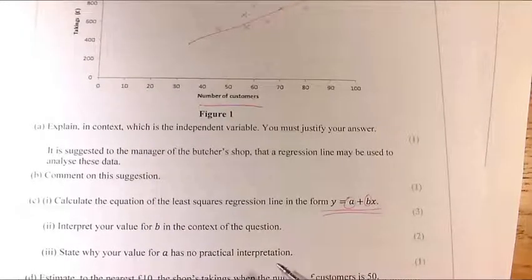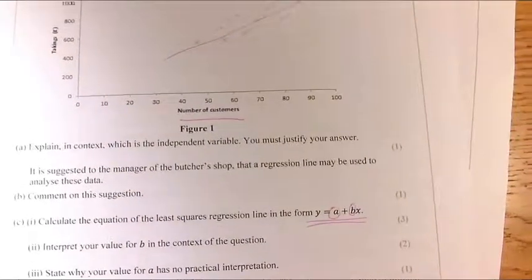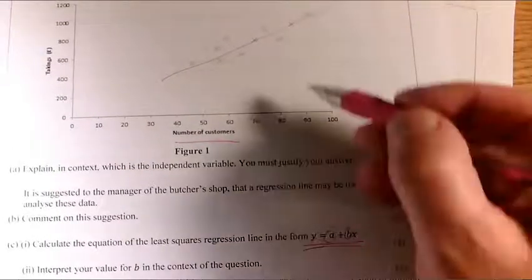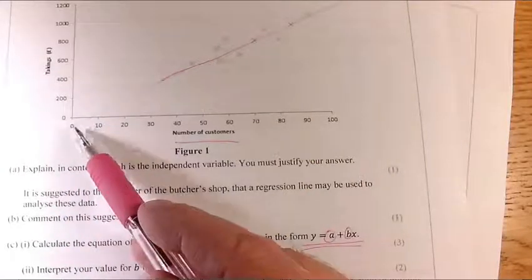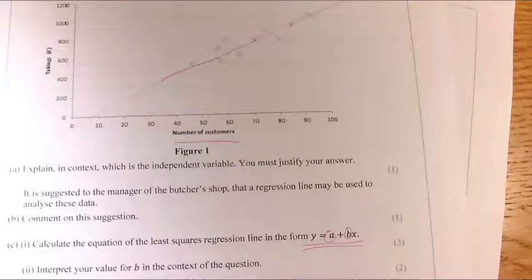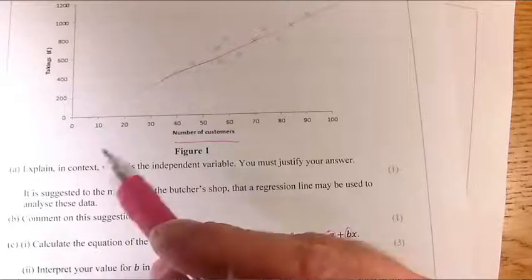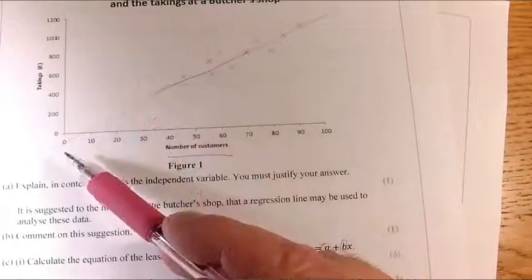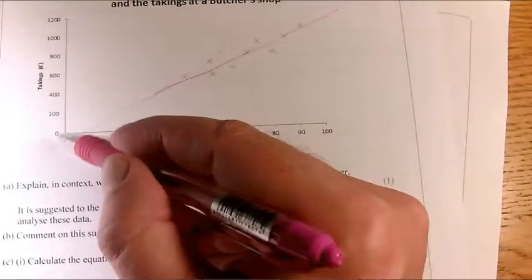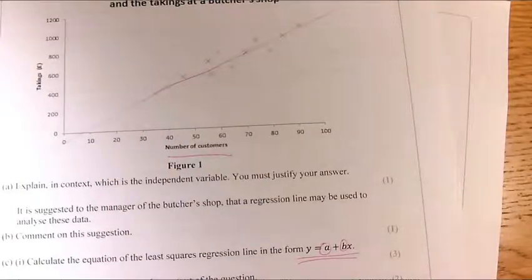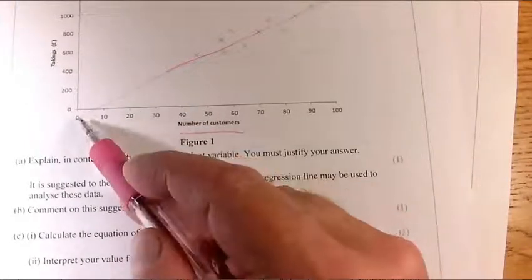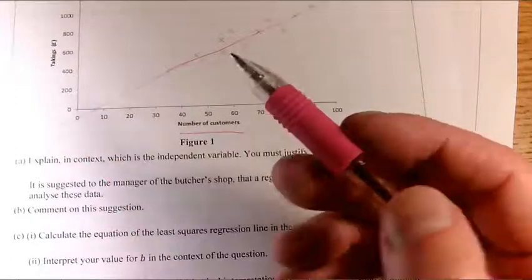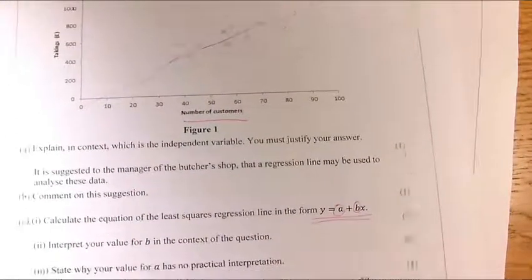Why has my value for A got no practical interpretation? Well, that will depend on what the value of A is. But just from the line I've drawn here, I wouldn't be at all surprised if A was a negative value, which suggests that when there are no customers, the takings would be negative. Well, that can't possibly mean anything in reality. So maybe the relationship isn't linear down here, or maybe it's just a small error in the measurements. Either way, we can't actually attach a significance to if no one comes into the shop, you lose money. It's not going to happen. So you have to say that's not realistic.